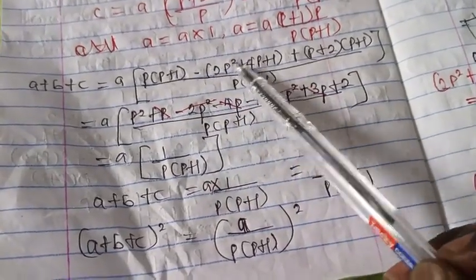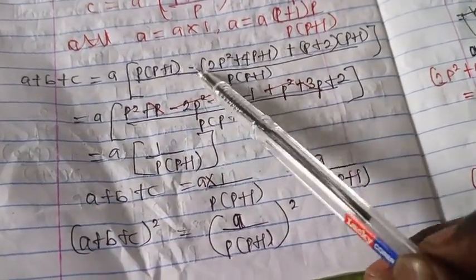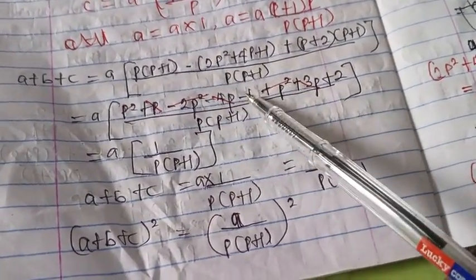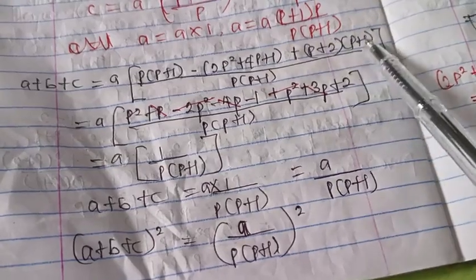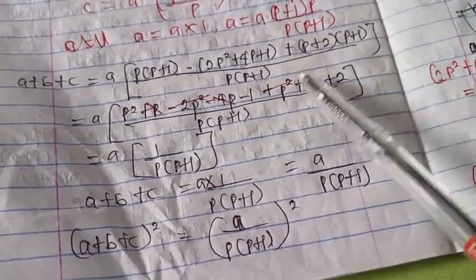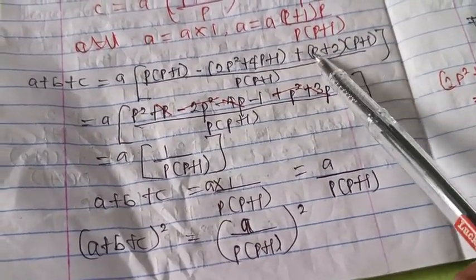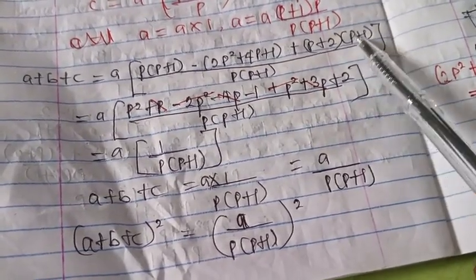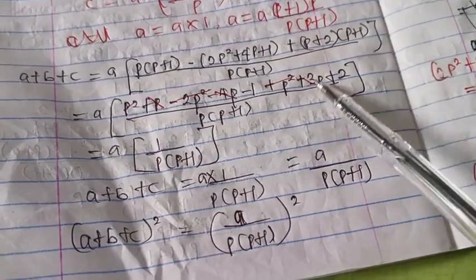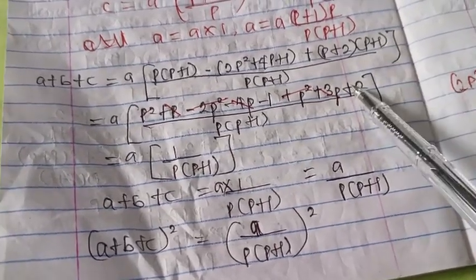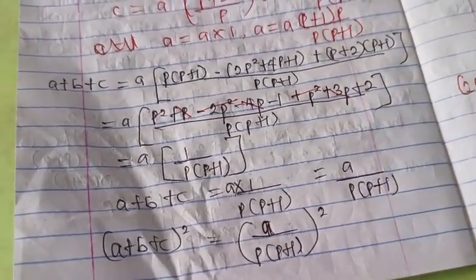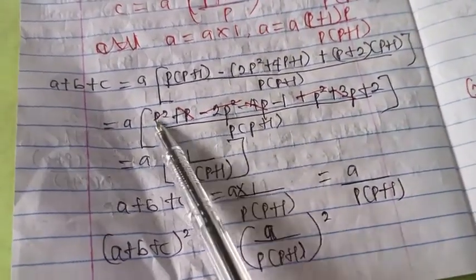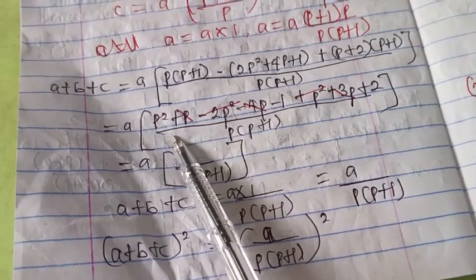Now minus, you open the bracket with minus: minus times this, minus times this, minus times this. And then expand this. P times P, P squared, P times 1, 1P, 2 times P, 2P. 1P plus 2P, that's 3P, 1 times 2, 2. Do you understand? Just basic expansions. So from there, we're now looking at the bracket.